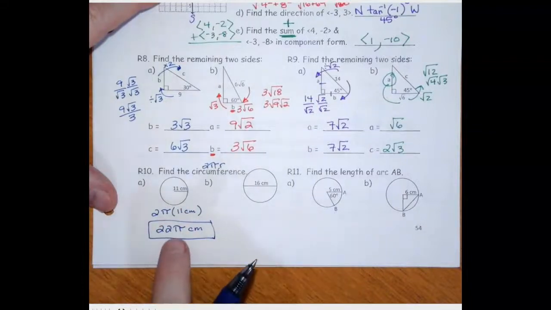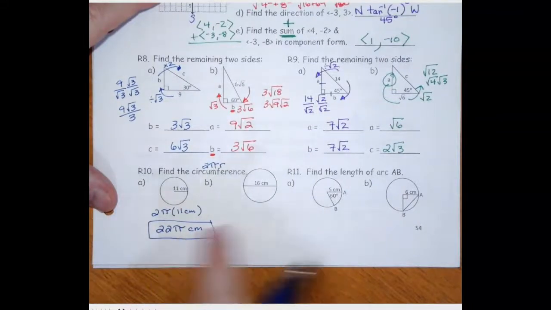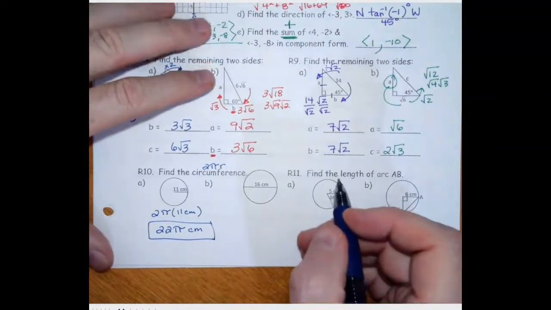On the ALEKS, I don't know if they have you multiply that by 3.14, if they have a pi symbol on the side or what, but just do it however the directions say.